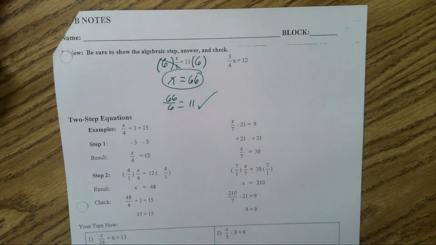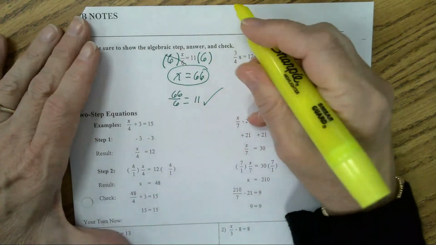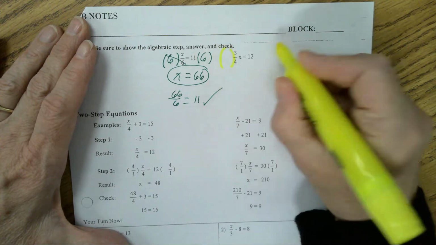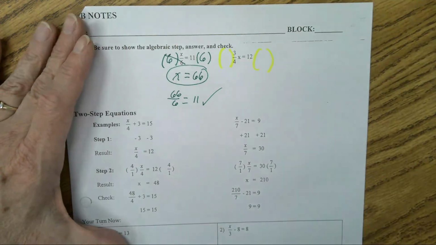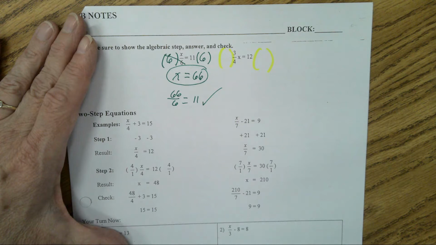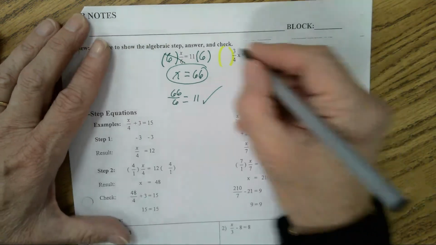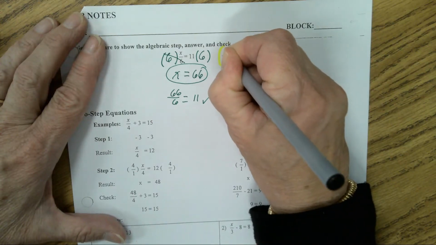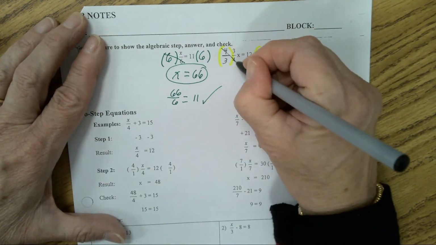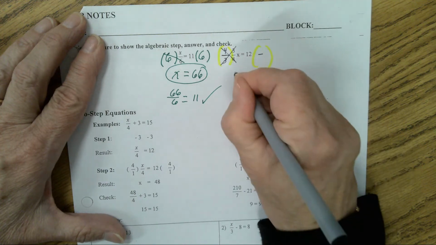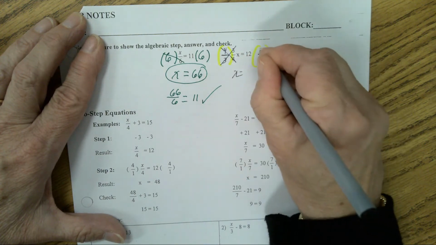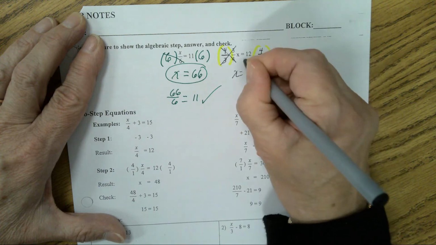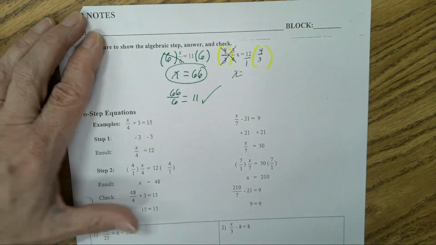Let's look at the next problem. Here we have to undo multiplying by a fraction. When you divide fractions, what do you do, kids? We multiply by its reciprocal, which means it's flipped. So we are going to multiply both sides by the reciprocal of 3/4, which is 4/3. Yep, the 4's cancel out, the 3's cancel out, which leaves you with the x. On the other side, 4/3 times 12, which means you put the 1 under the 12 to make it a fraction.